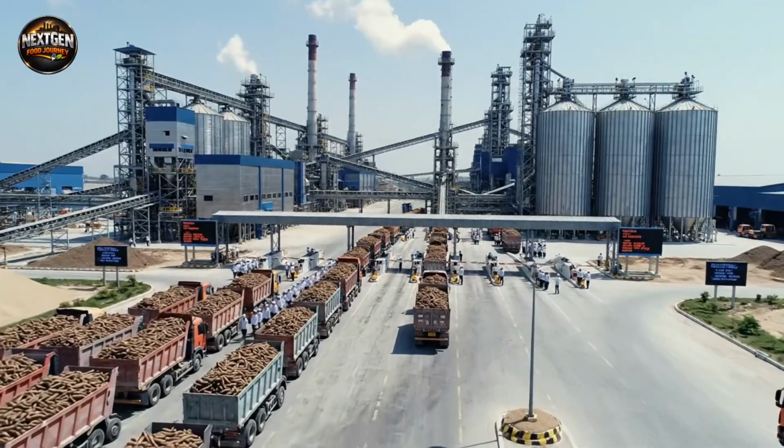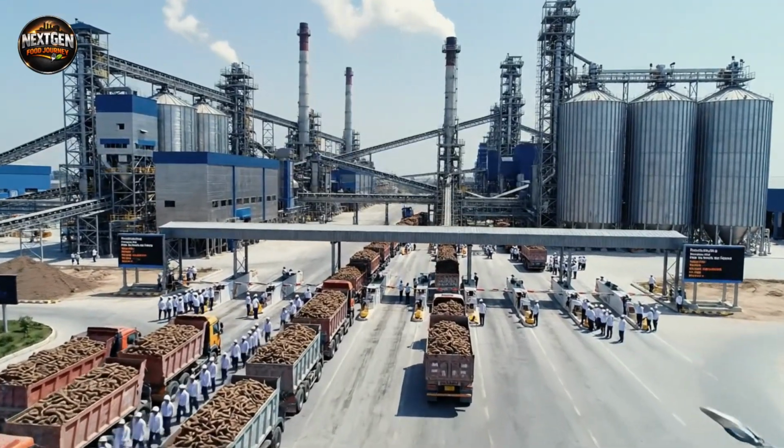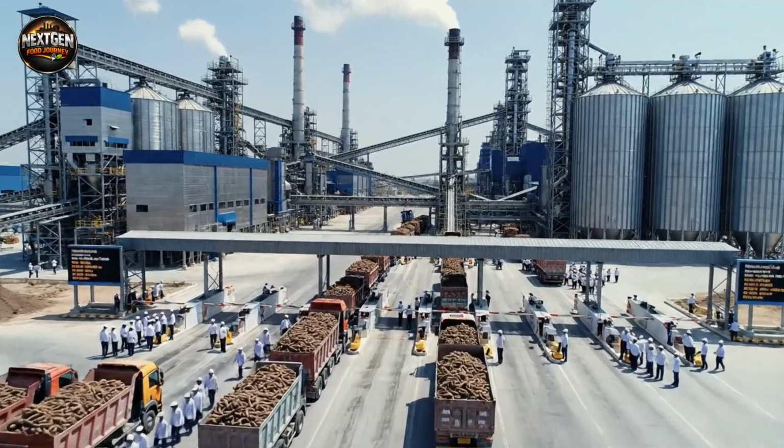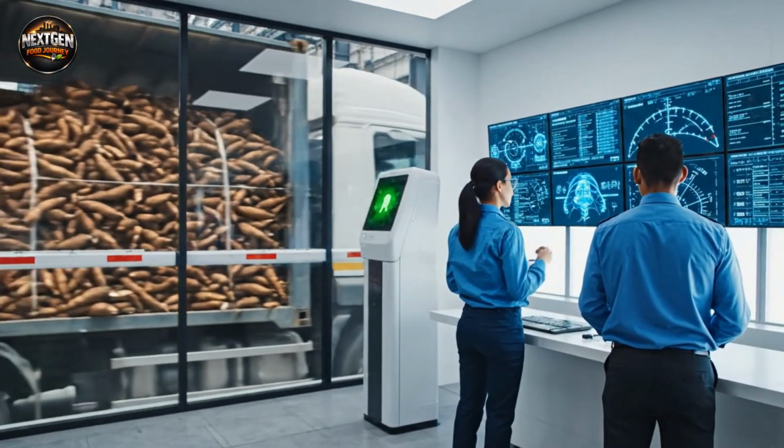Clear the main access road now. The convoy is here. All units, initiate unloading sequence Alpha. Hold it there. All right, vamos, keep it moving.